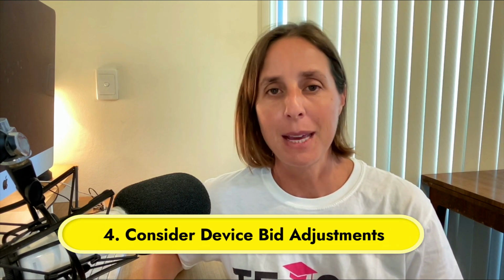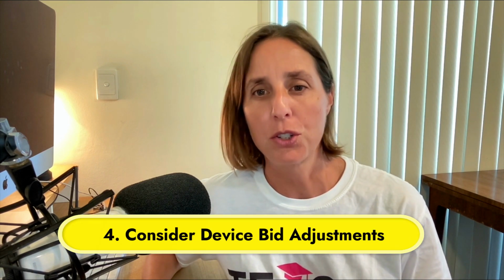Save. So that's how you implement the ad schedule. Definitely do this in your account so that you can conserve budget for days and hours of the day that are wasting you money. The fourth tip I have is also to consider making some bid adjustments based on device.